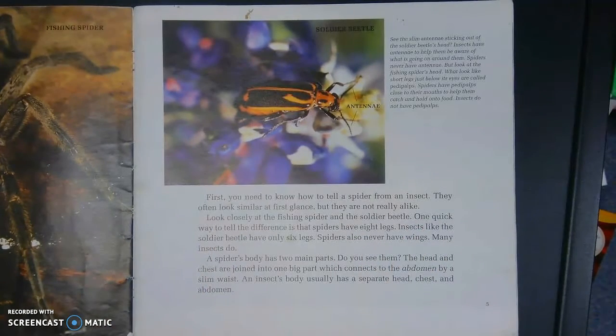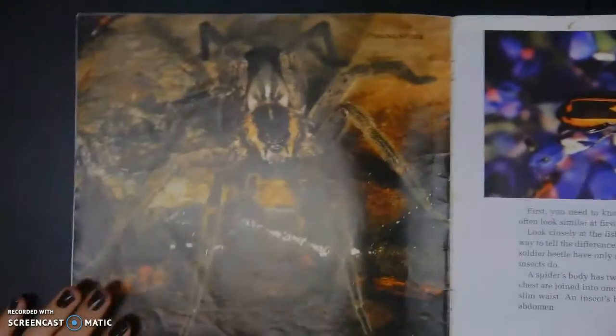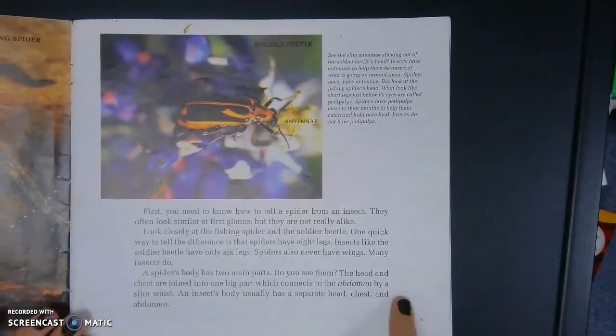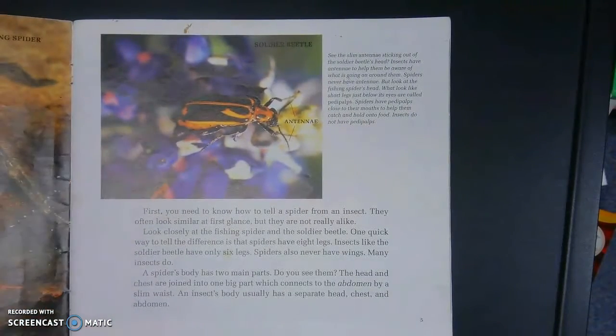It says, first you need to know how to tell a spider from an insect. They often look similar at first glance, but they are not really alike. Look closely at the fishing spider, which is this one right here. Ooh, he's cool looking. All right, and the soldier beetle, this right here.